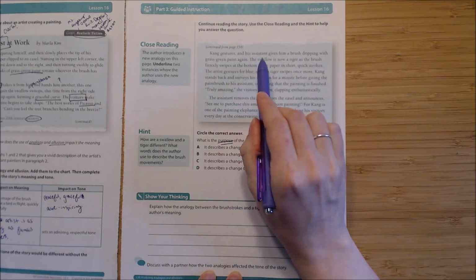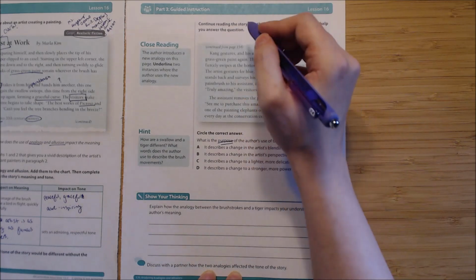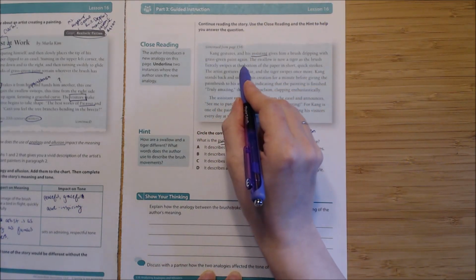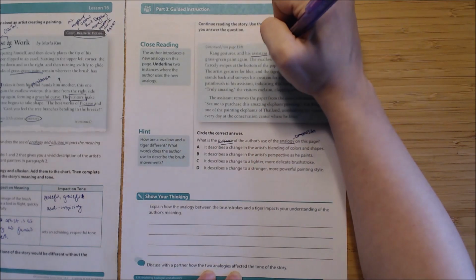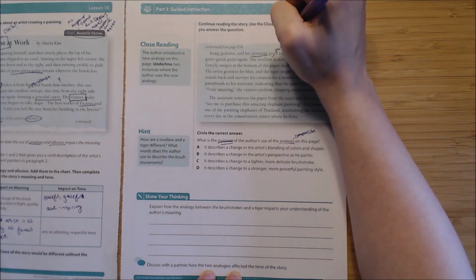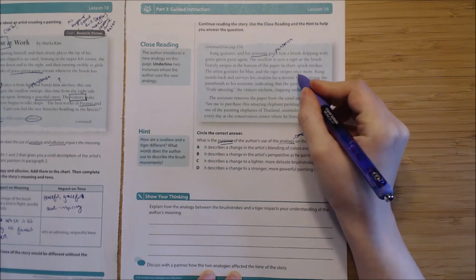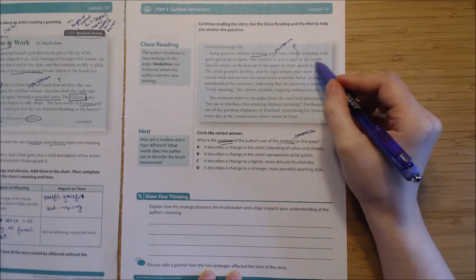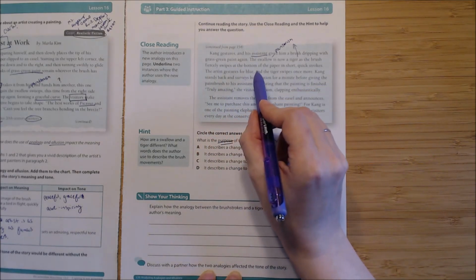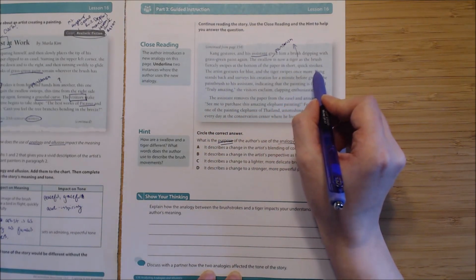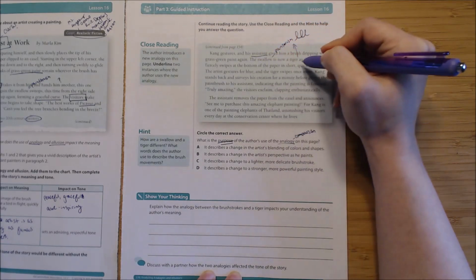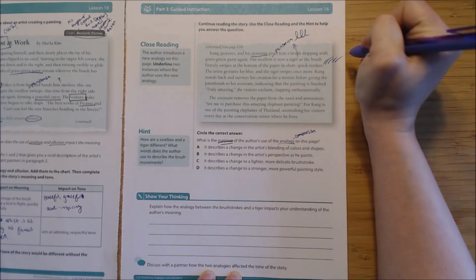King gestures and his assistant gives him a brush. Again, that assistant, weird. Gives him a brush dripping with grass green paint again. The swallow, remember that's our paintbrush, not a real bird, is now a tiger, which means it's still the paintbrush, as the brush fiercely swipes at the bottom of the paper in short, quick strokes. So the swallow was doing a nice little graceful thing, right? And then here, this is like stabbing.